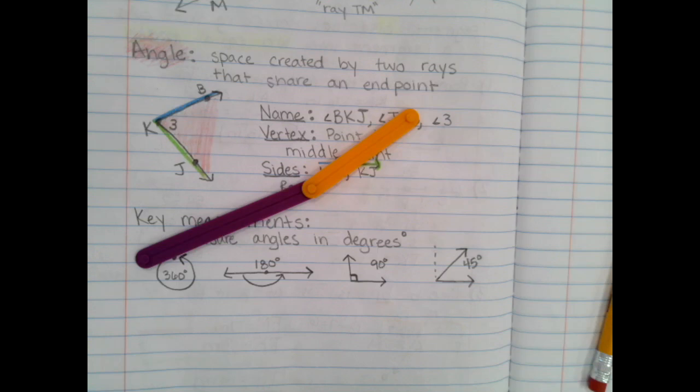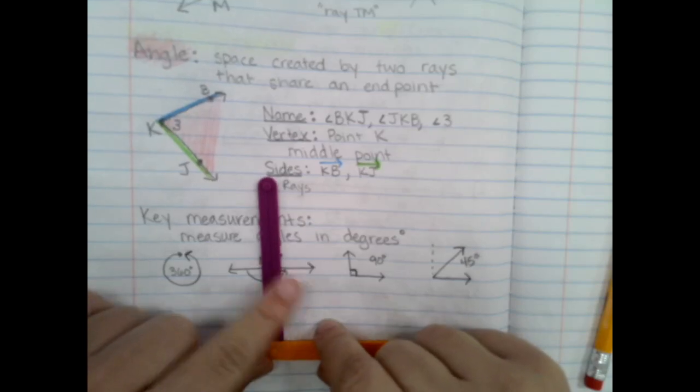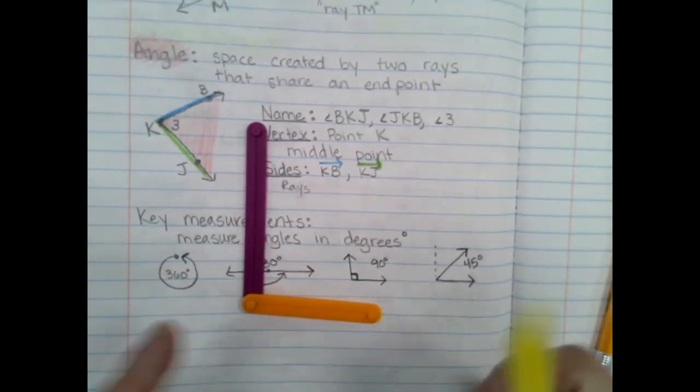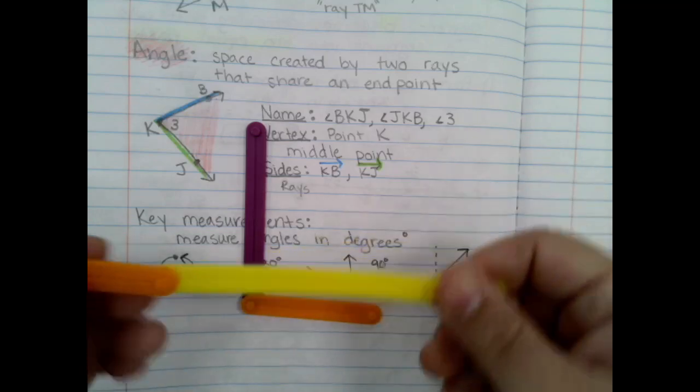Okay. Now, if you have enough, you can grab 2 more pieces. Make one more angle. So leave that one at 90 degrees. And then make one more angle. And this time, we're going to make this angle 45 degrees.